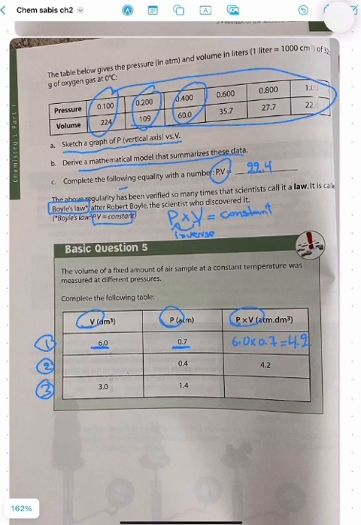Okay, so look, we said that PV, or P times V, should be the same throughout the whole experiment. So even if you do not calculate the first one, if this is 4.2, this should be 4.2 and this should be 4.2 as well, without even calculating. Okay, the first one is done.